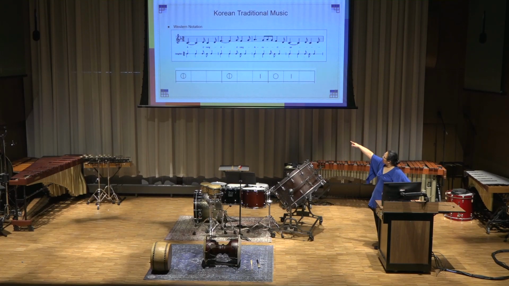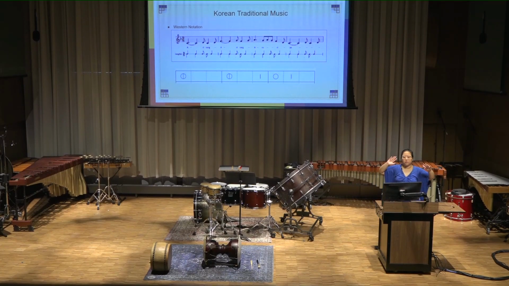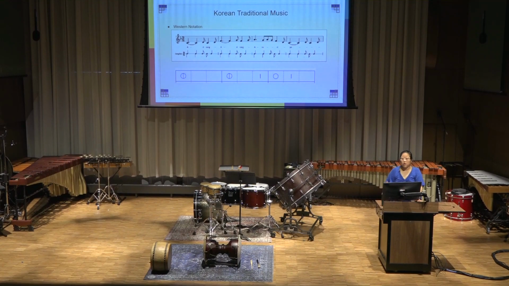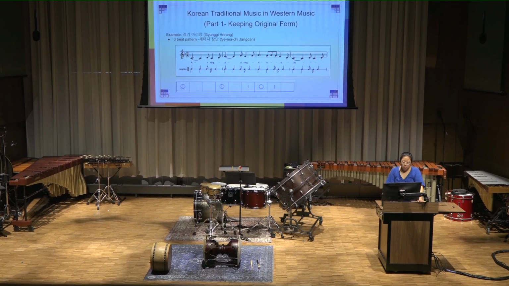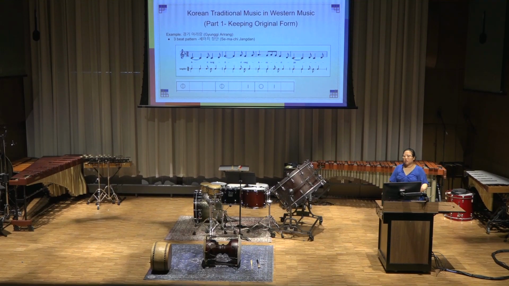So on the top picture, we have Western notation of how 장단 works. And on the bottom of the slide, it's the traditional 정간보, which has the same rhythm. So there are some case studies that I'd like to briefly introduce.